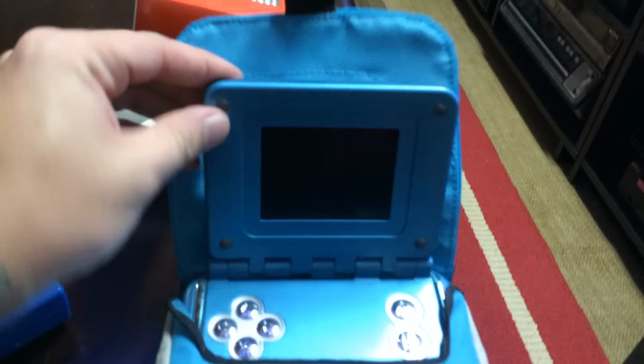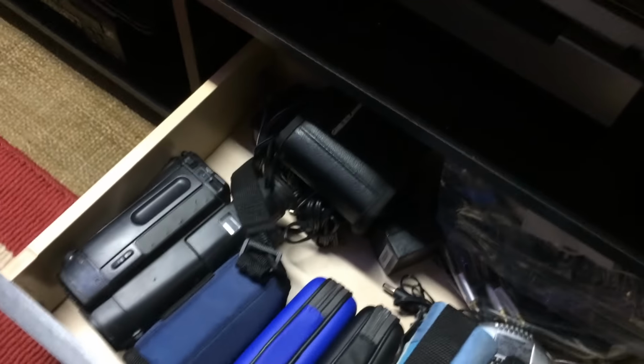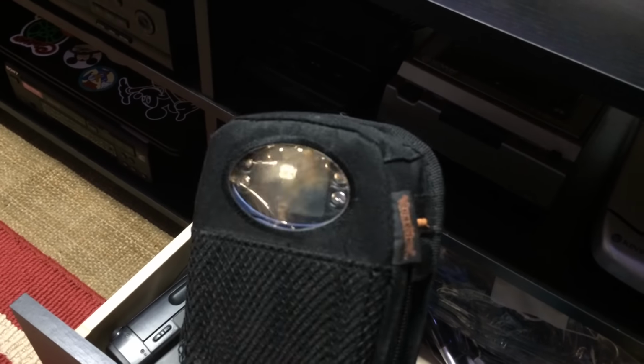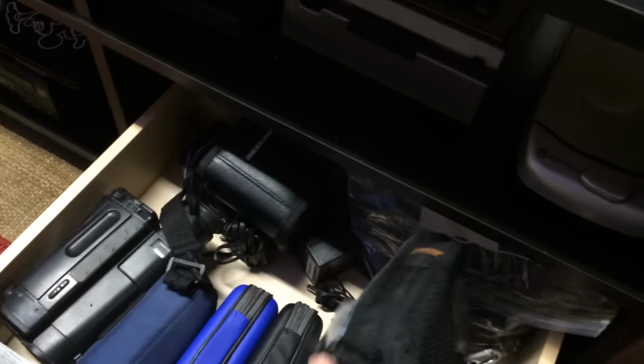I have a Video Now XP. Very cool. The best model they made for the Video Now. But just for the hell of it, I also have a black and white Video Now player. Even though the Video Now color will play black and white discs, it is backward compatible. I still have a black and white player.